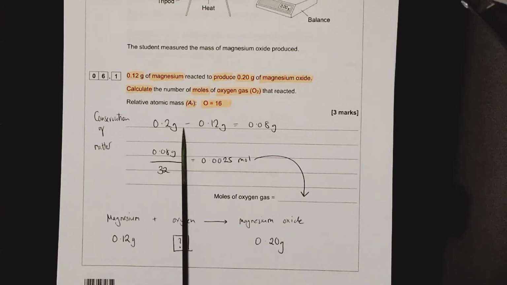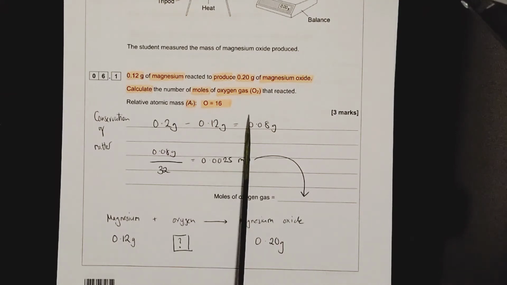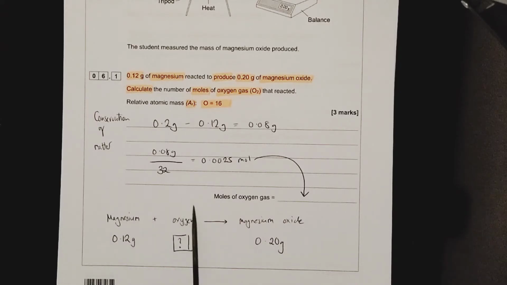So the rest of the mass to make up to that 0.2 must have come from the oxygen. So if we do 0.2 grams minus 0.12, we know that the missing number, the mass of oxygen, if we follow the law of conservation of matter or mass, should be 0.08 grams because 0.12 plus 0.08 equals 0.2 grams of reactant to match the 0.2 grams of product.